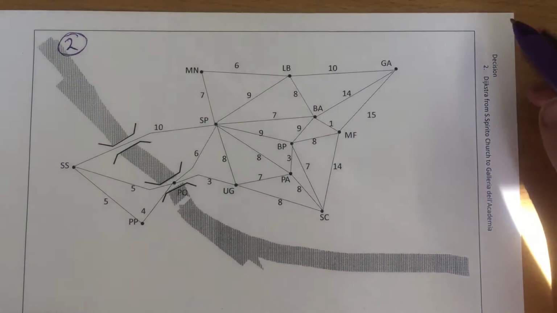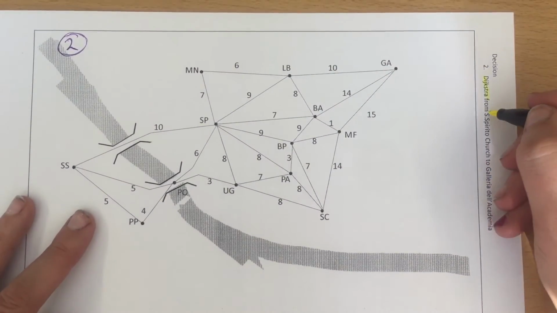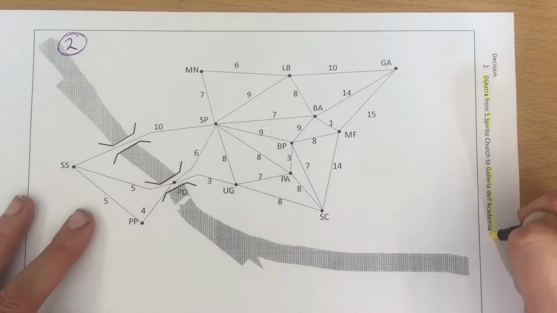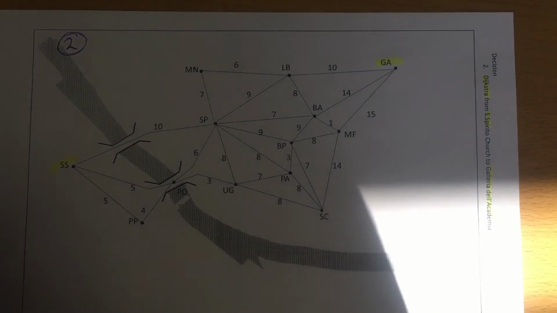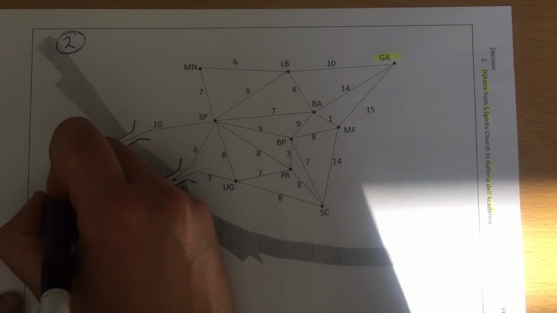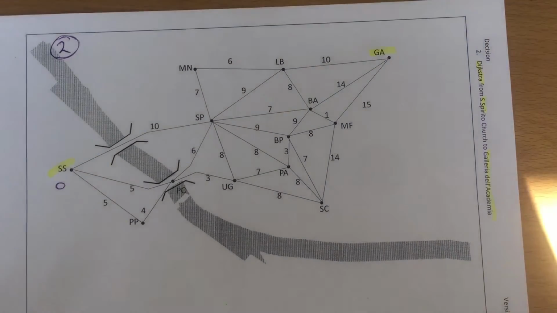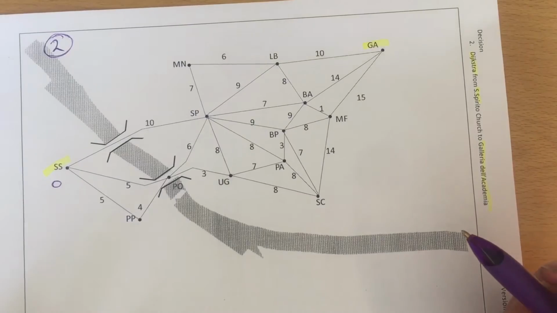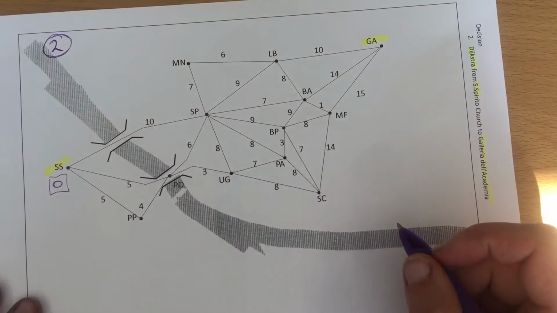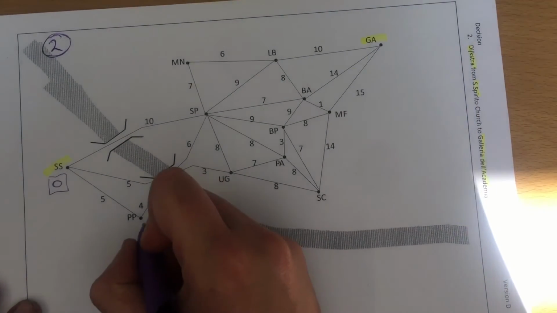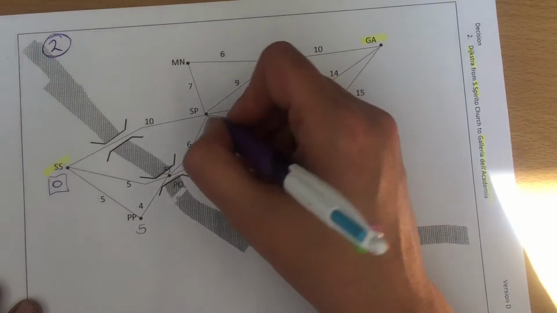Okay, question 2, we are being asked to use Dijkstra, and it's from SS to GA. So, first step, we're starting at SS, so we want to circle 0 there. Next bit, we are now into the algorithm. The algorithm says box the smallest and then 1 step in each direction. So 1 step is 5, 1 step is 5, and 1 step is 10.